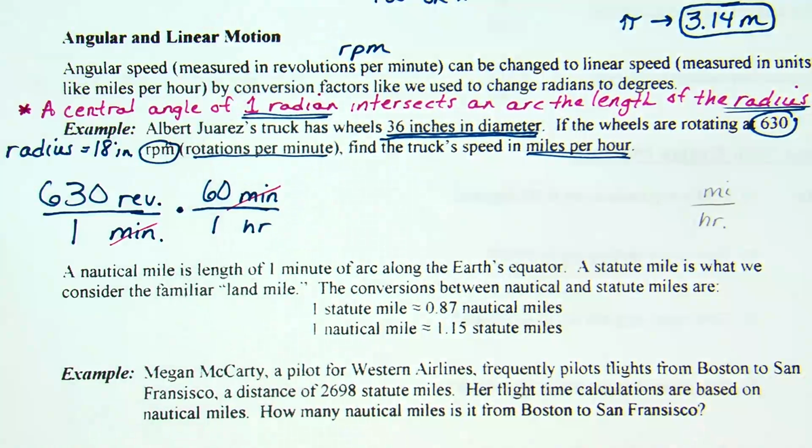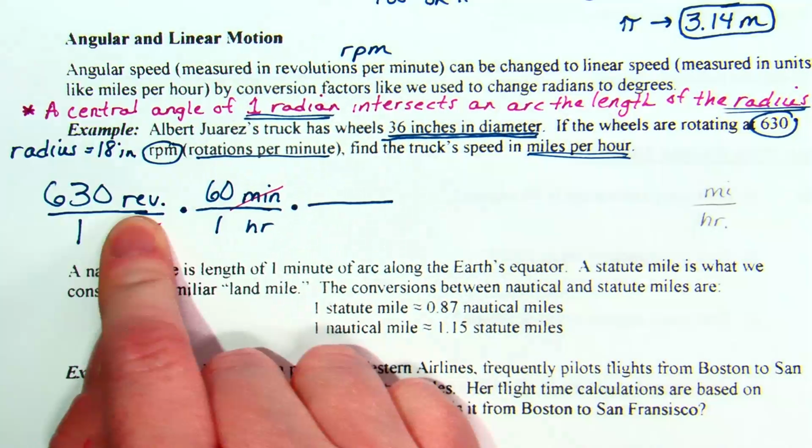Now, okay, over here, revolutions is on top, yes? So my options are 1 revolution over 2 pi radians, or, since revolutions is on top here, I want revolutions on the bottom. The connection we're using is 1 revolution is equivalent to 2 pi radians.